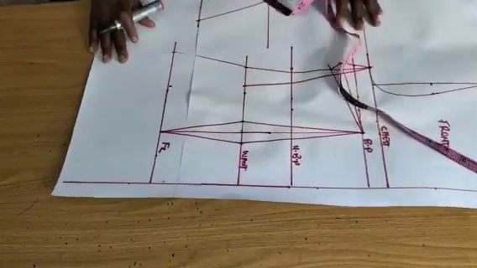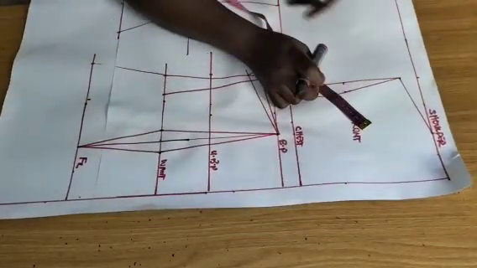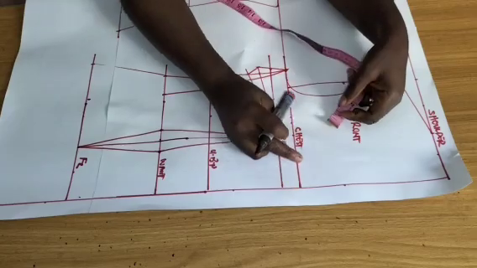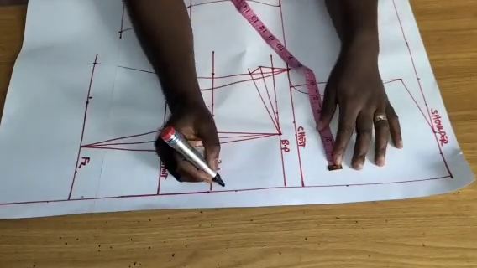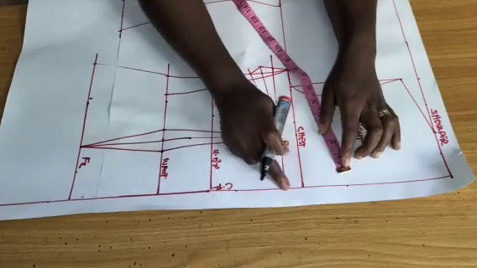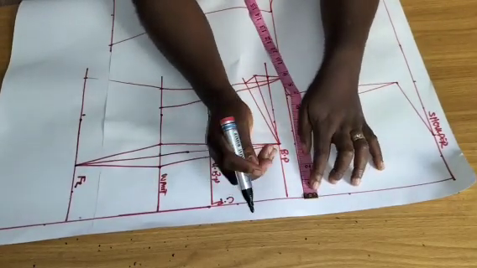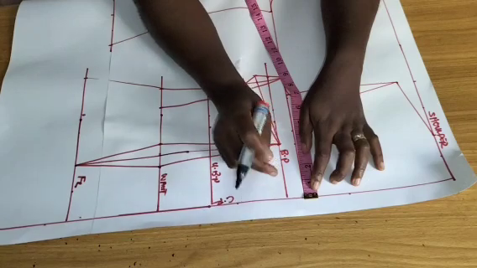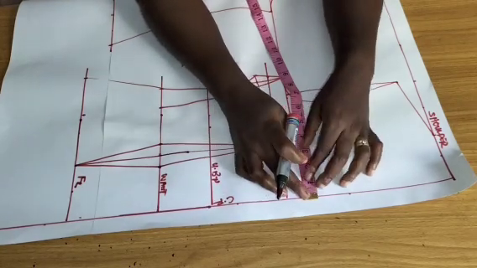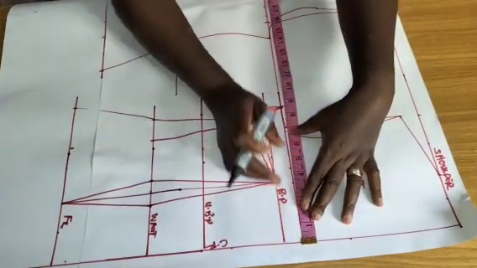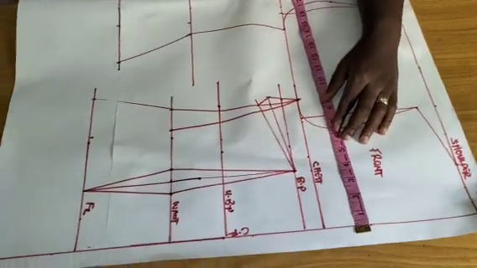The next measurement we want to take now is the horizontal measurement. On the bust line, I'm going to take my bust circumference here. Here is my center front line. This line is center front. Like I said, my bust circumference is 34 inches. I'm making this dress for a smaller size. So 34 inches divided by 4, I have 8.5. You can see my mark of 8.5 inches.